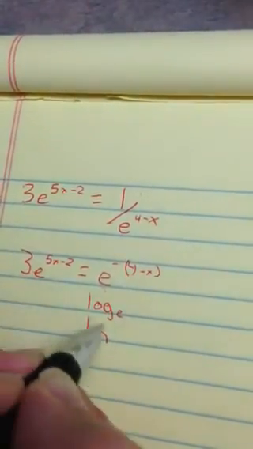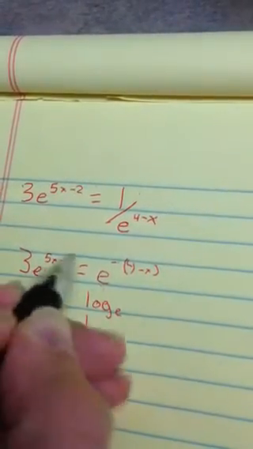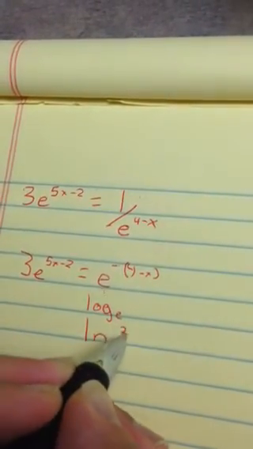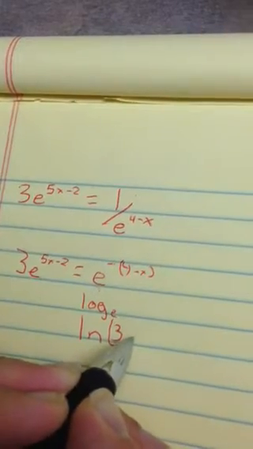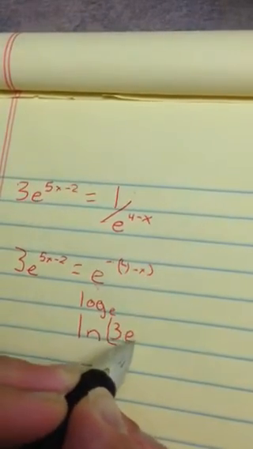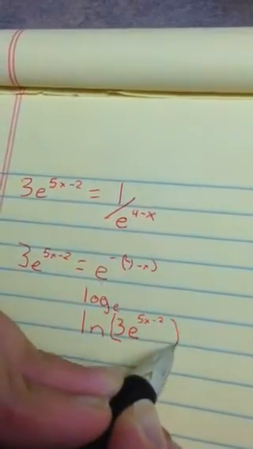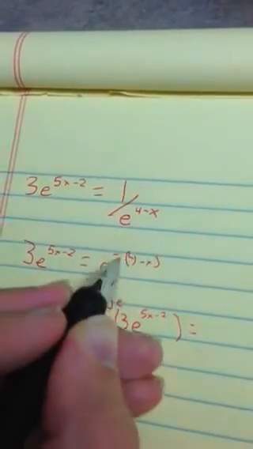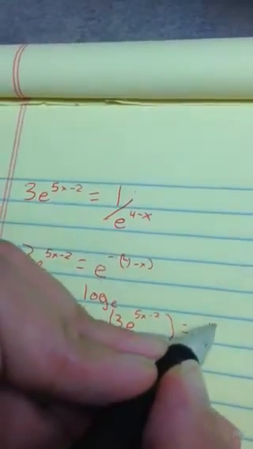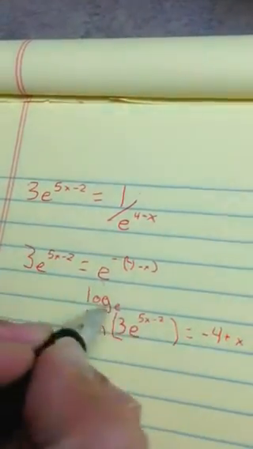And then you have the parts over here, 3, which I'll put in parentheses just so I don't lose track, 3 times e to the 5x minus 2, equals this result, negative 4 plus x.